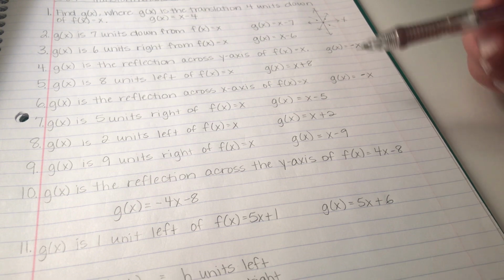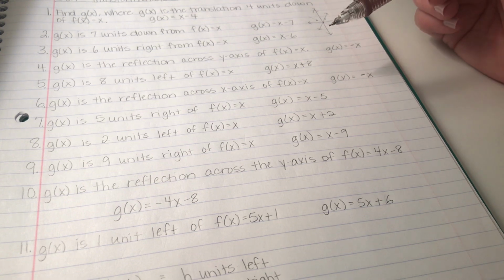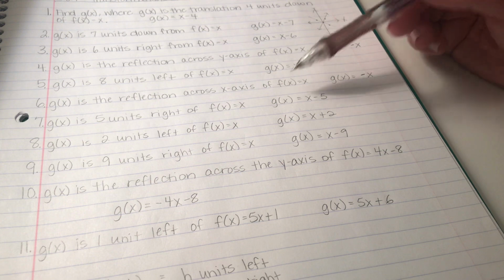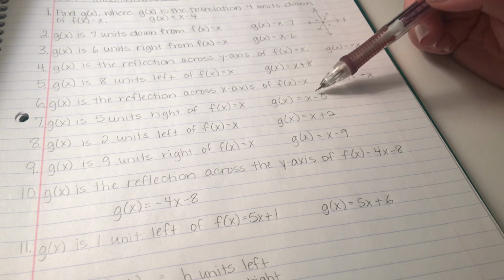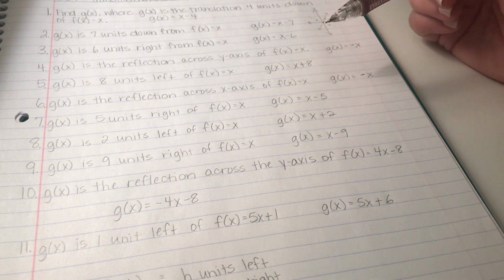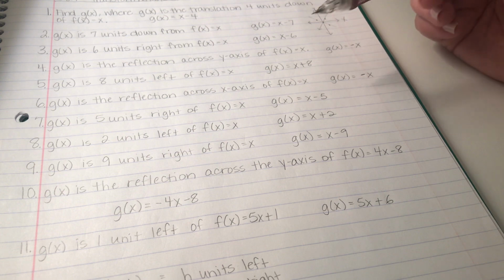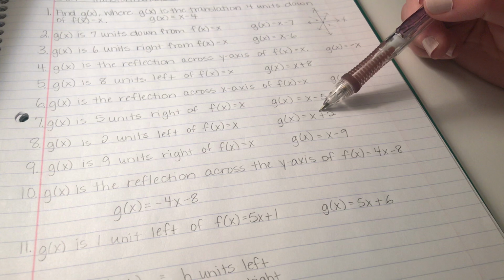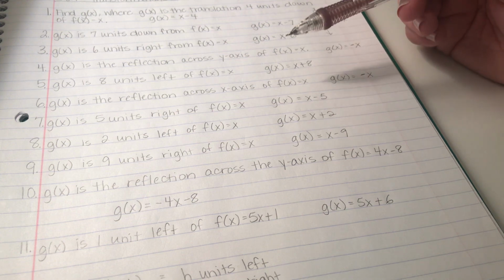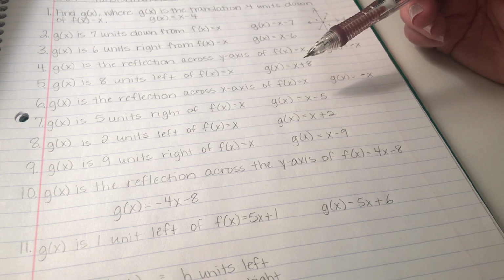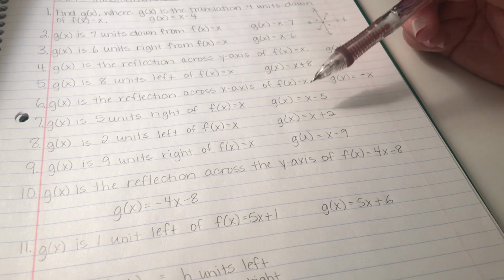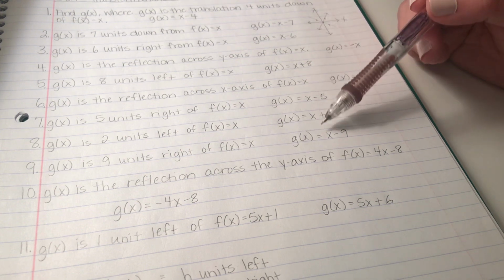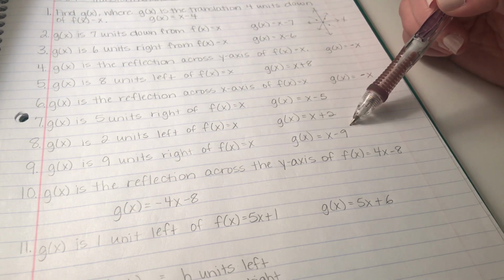Number 7, g of x is 5 units right of f of x equals x. So g of x equals x minus 5. Number 8, g of x is 2 units left of f of x equals x. So g of x is x plus 2. Number 9, g of x is 9 units right of f of x equals x. So g of x equals x minus 9.